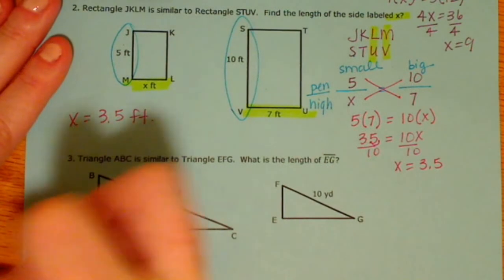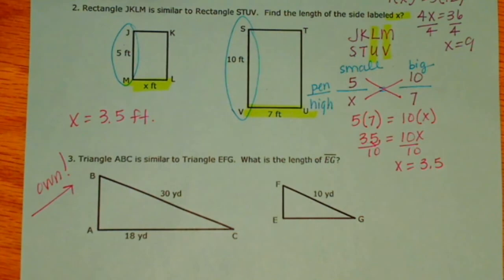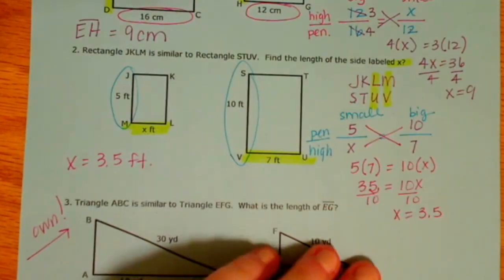Alright, now example 3 is for you to do on your own. So pause the video and complete example 3. When you're done, flip to the back.